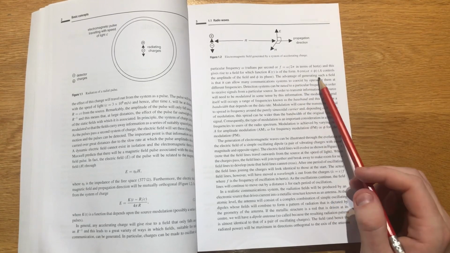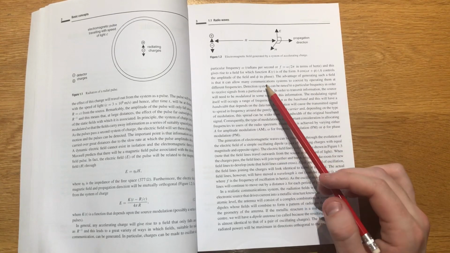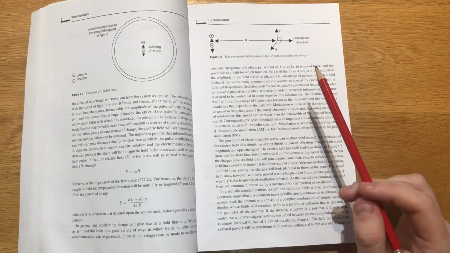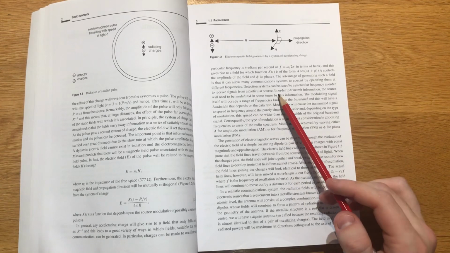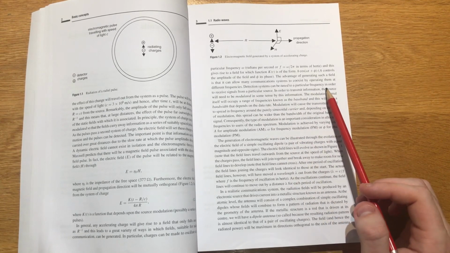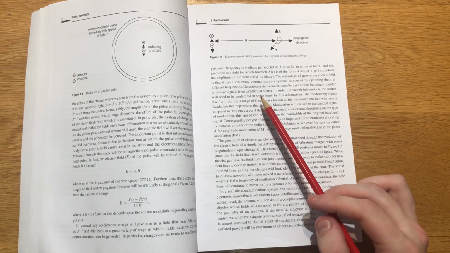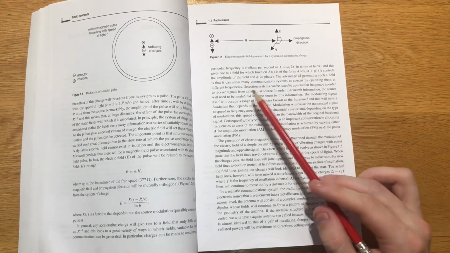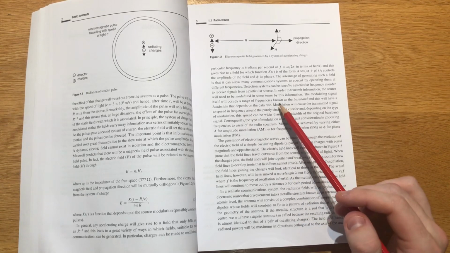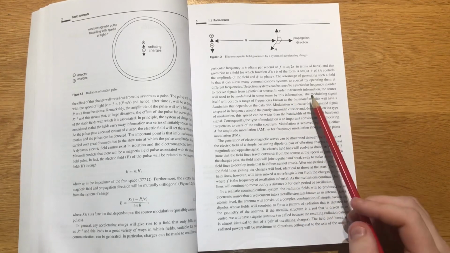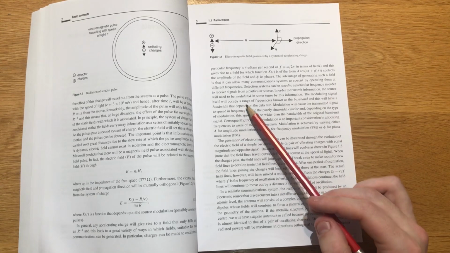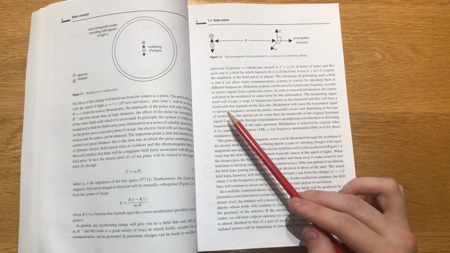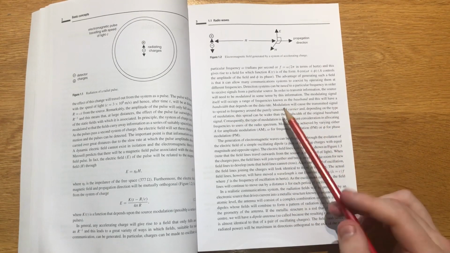The advantage of generating such a field is that it can allow many communication systems to coexist by operating them at different frequencies. Detection systems can be tuned to a particular frequency in order to receive signals from a particular source. In order to transmit information, the source will need to be modulated in some sense by this information. The modulating signal itself will occupy a range of frequencies known as the baseband, and this will have a bandwidth that depends on the data rate.